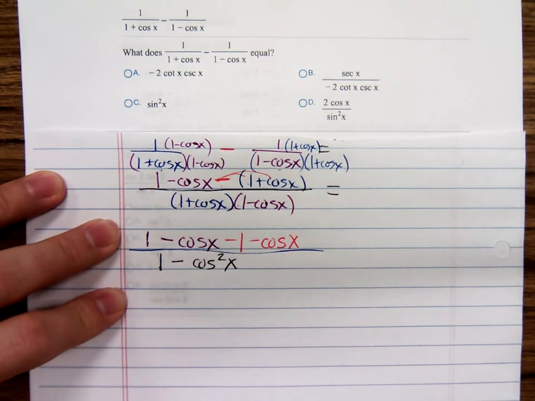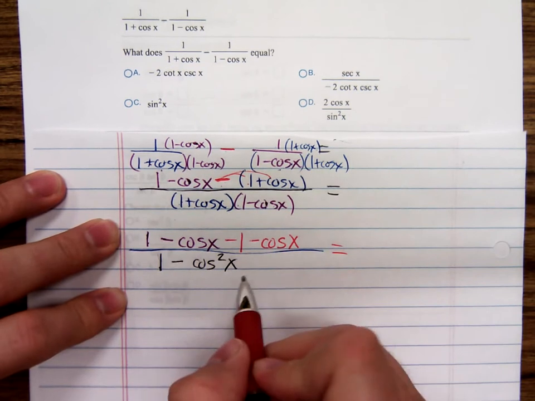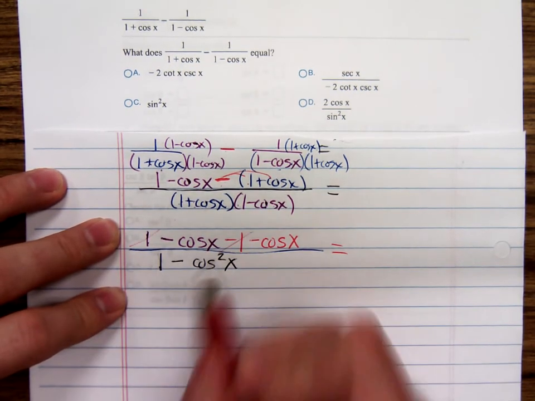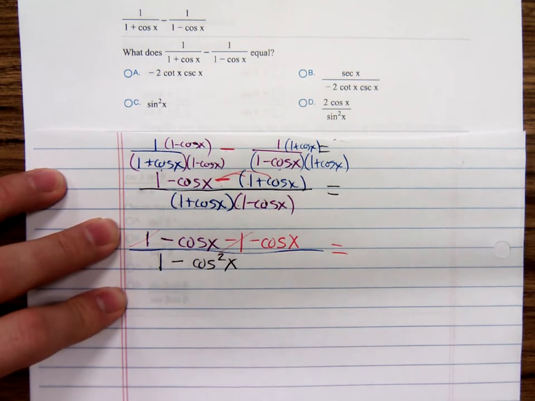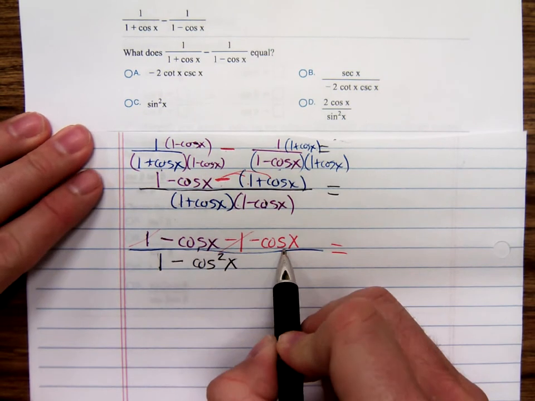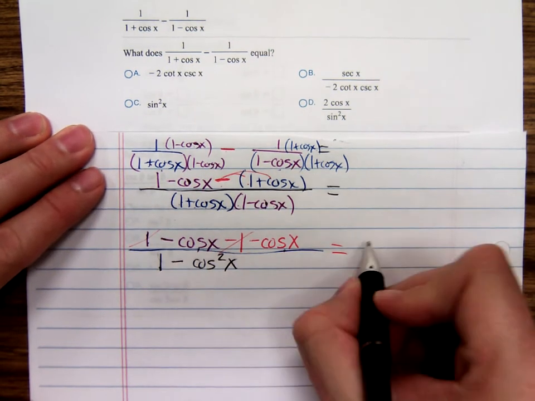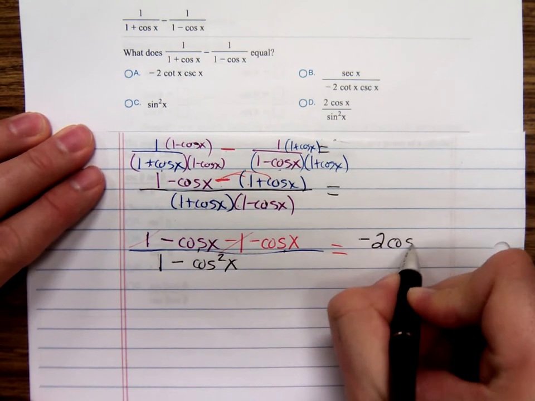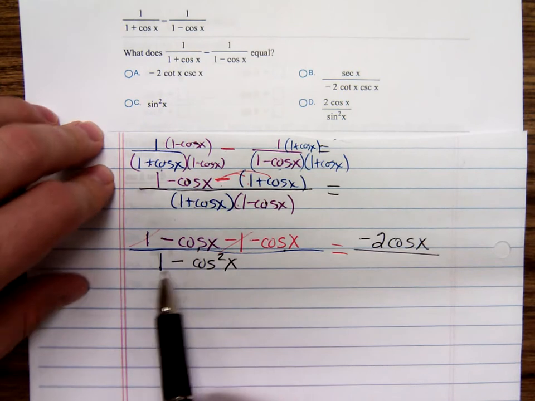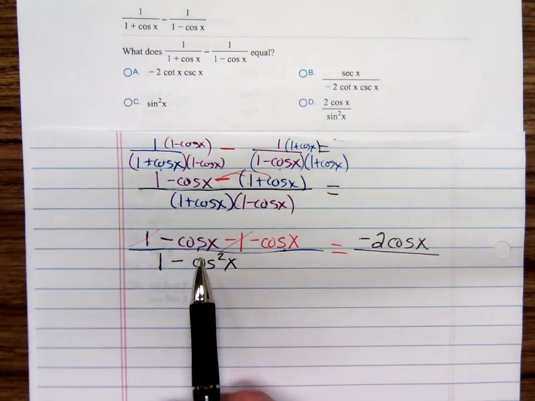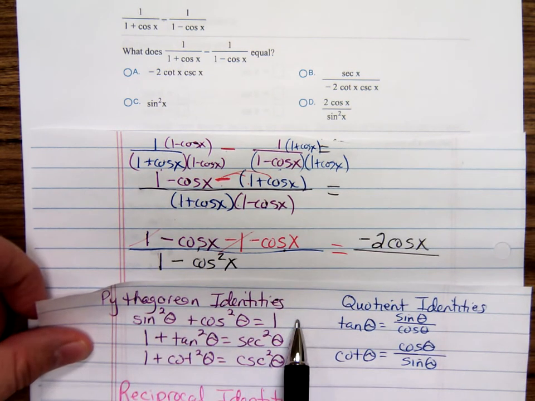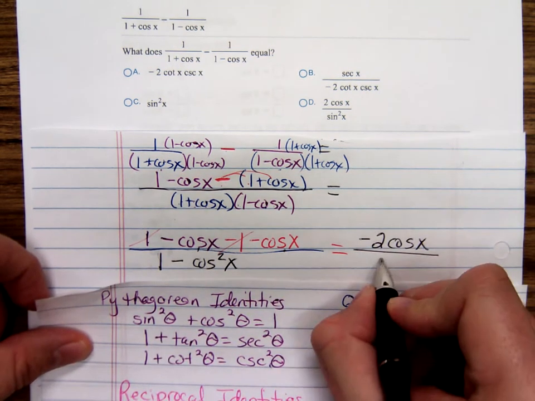So up on top, see what's subtracting out? Not the cosine x's. The 1's are subtracting out. On top, a negative cosine x minus cosine x. Negative 1 cosine x plus a negative 1 cosine x is a negative 2 cosine x. All over, you're starting to recognize that 1 minus cosine squared x. 1 minus cosine squared x would be sine squared x.